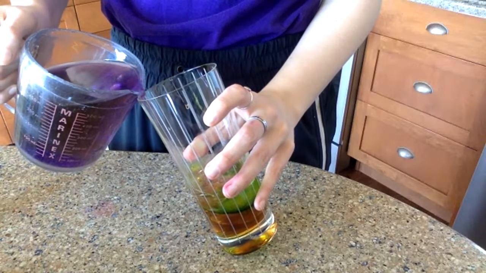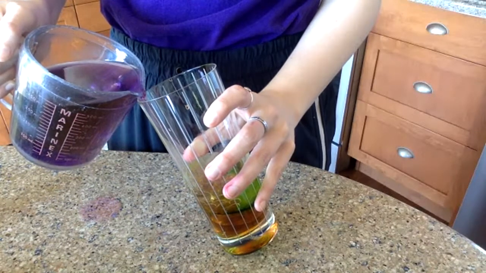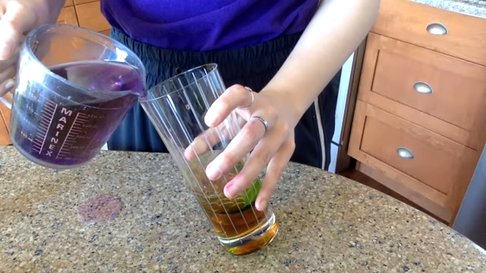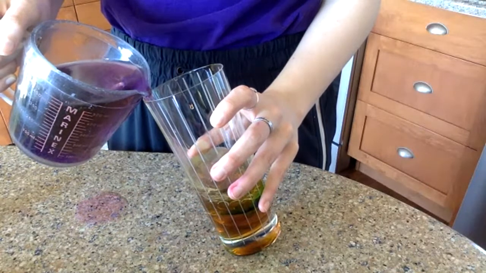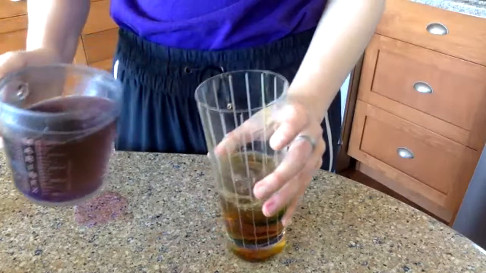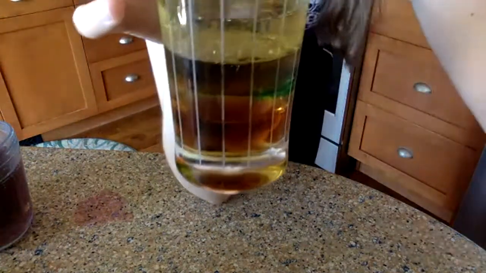Ooh! You know what I did? I added something in the wrong order. I forgot that oil is less... I'm spilling so much pink water, but that's okay. Huh. I made an error, my friends. Do you see that? I forgot that oil floated on water.